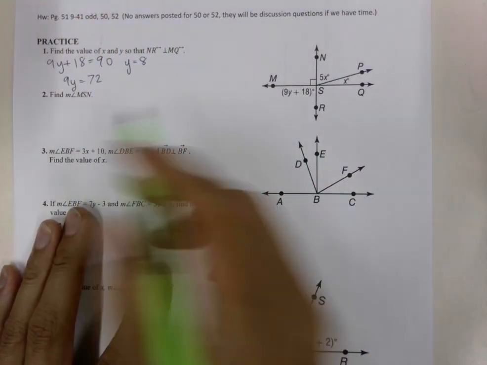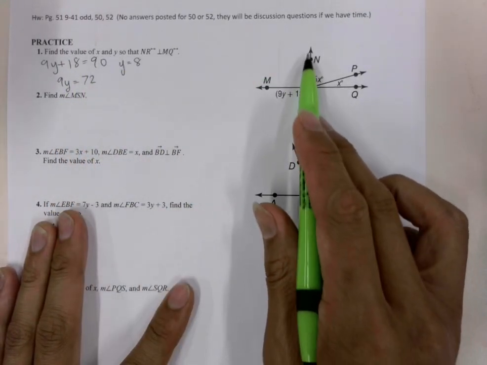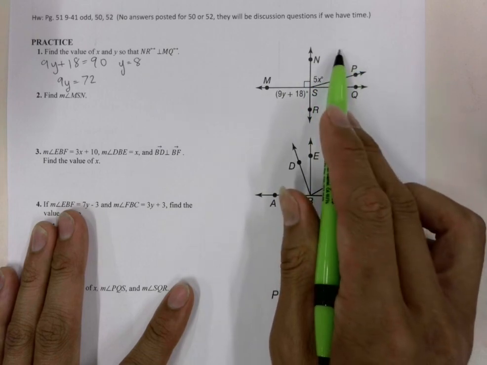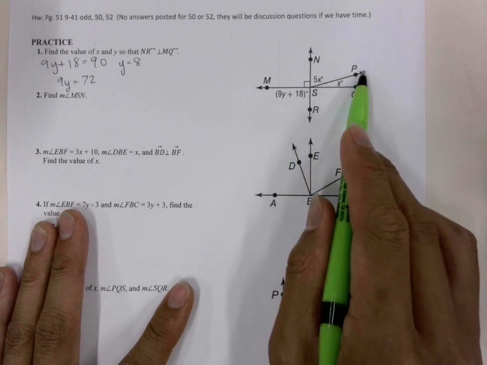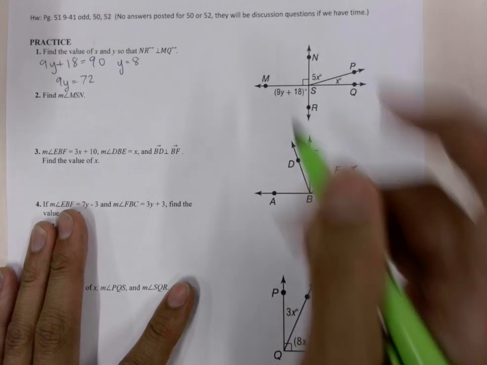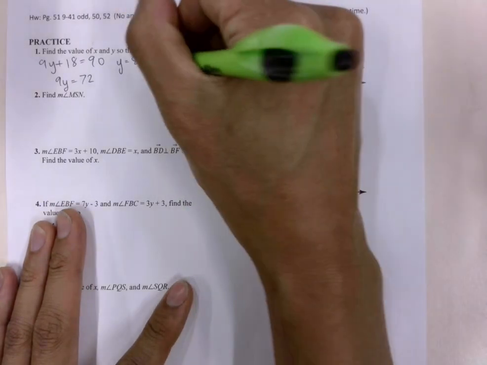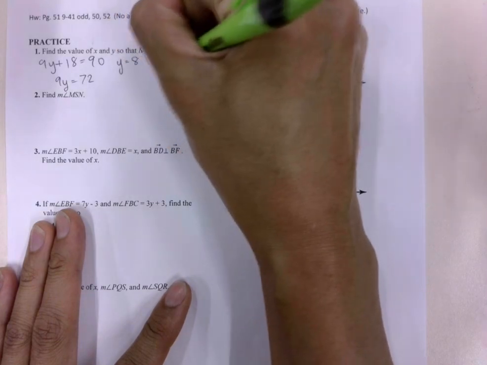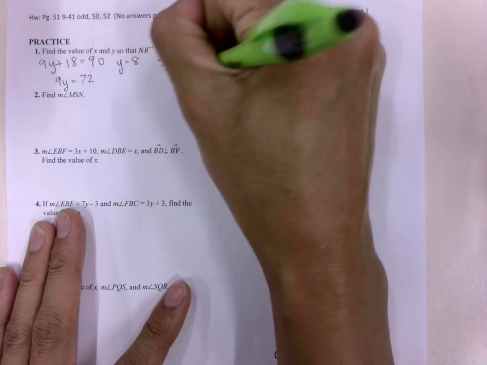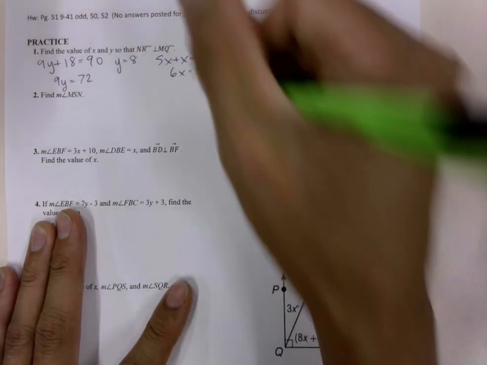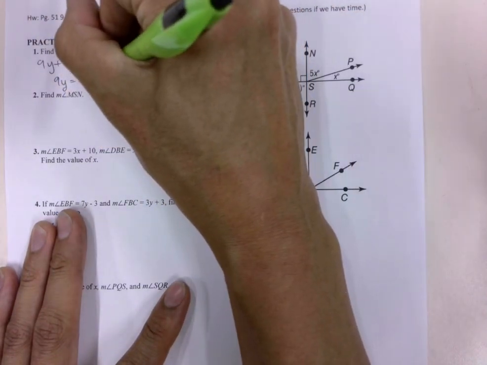Okay. Now we want to find x, because we need to find the value of y and x. We know that this quadrant up here is equal to 90 degrees. And we know that angle NSP is equal to 5x, and PSQ is equal to x. So the first angle plus the second angle is equal to 90 degrees. 5x plus x is equal to 90 degrees. Combine like terms, I get 6x is equal to 90. Divide both sides by 6, and I get x is equal to 15.